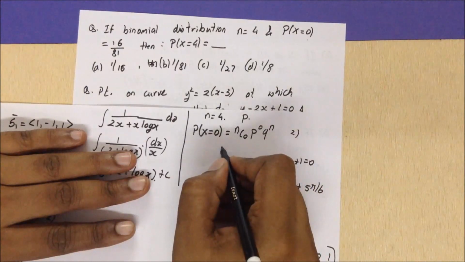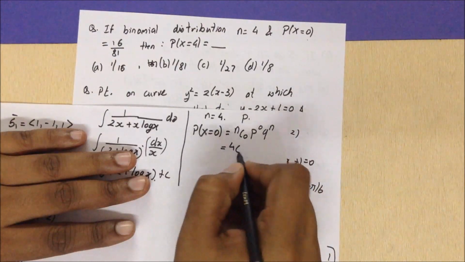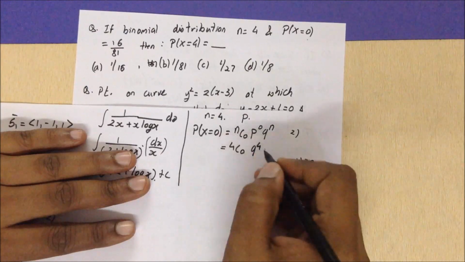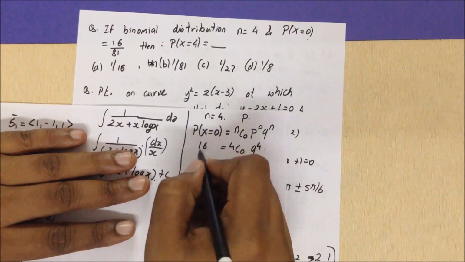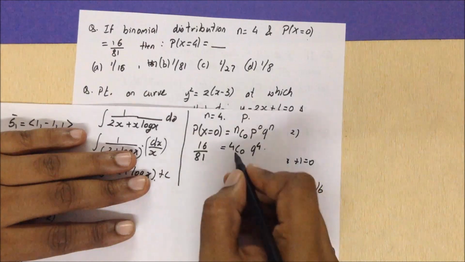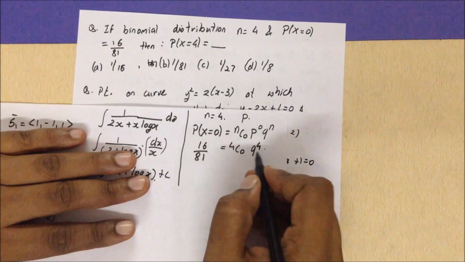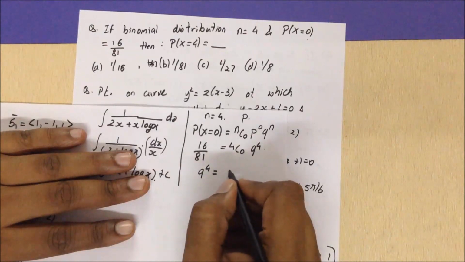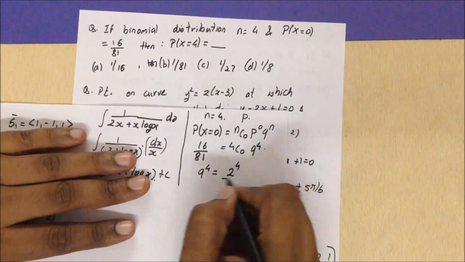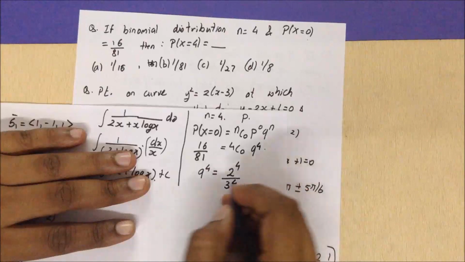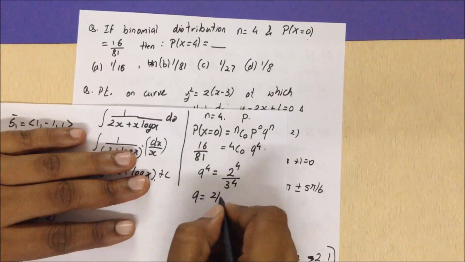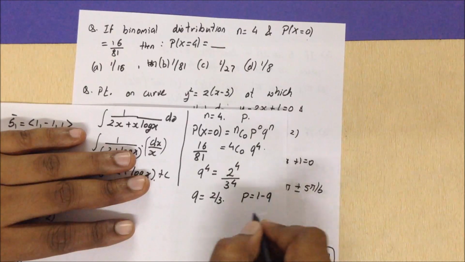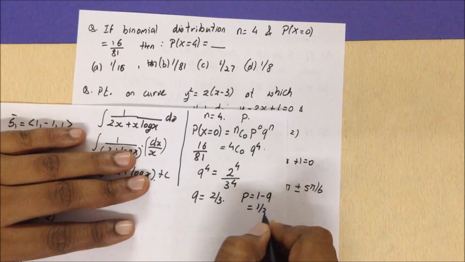So substituting the n value, it's going to be 4c0, p raised to 0 is 1, q raised to 4, and this particular thing is 16 by 81. My 4c0 is nothing but 1, then q raised to 4. So my q raised to 4, I can write it as 2 raised to 4 into 3 raised to 4. So my q is nothing but 2 by 3. So my p will be 1 minus q. So that's going to be 1 by 3.